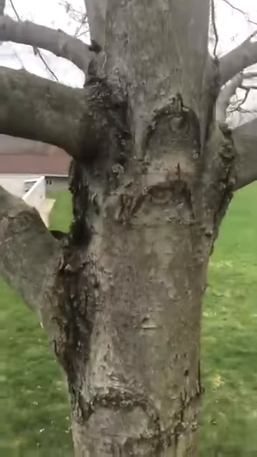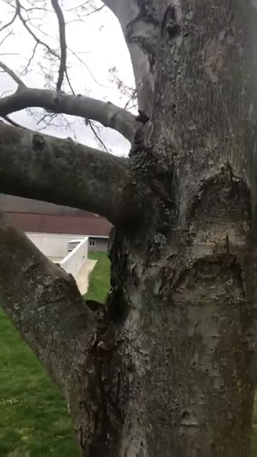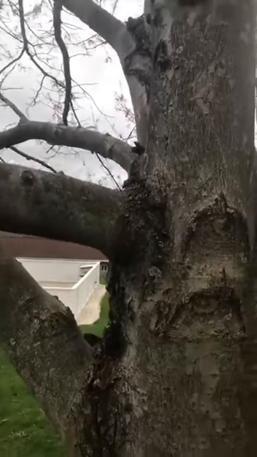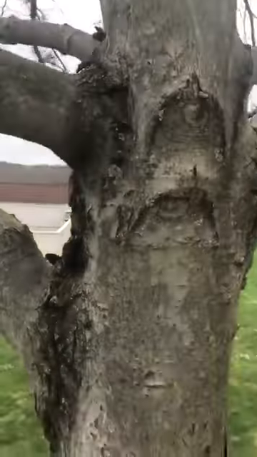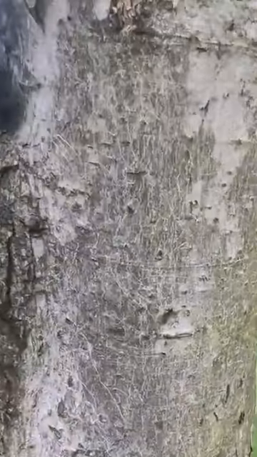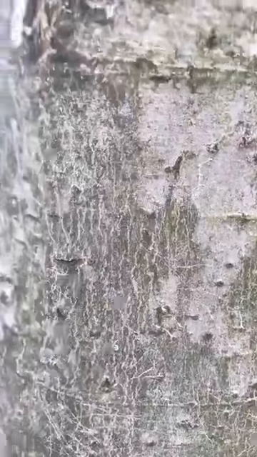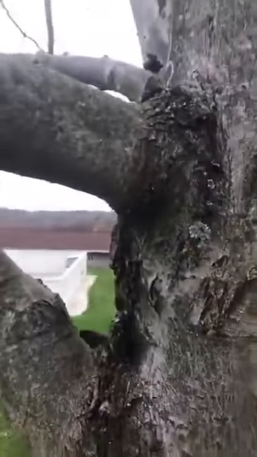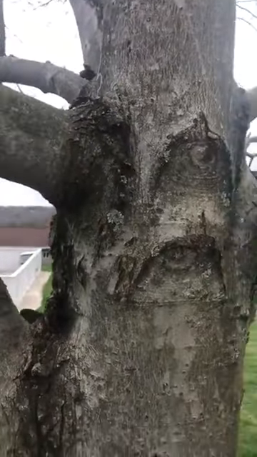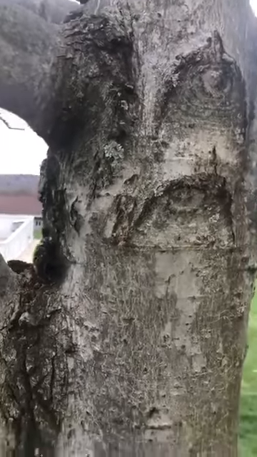Even though there's not a lot of leaves on this tree, you can tell what a tree is by the type of bark that it has. So even if I just take a picture of the bark, I can upload it to the app, and it will be able to tell me what type of tree this is.